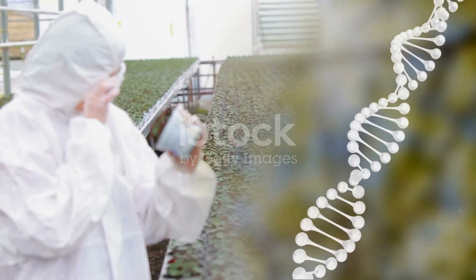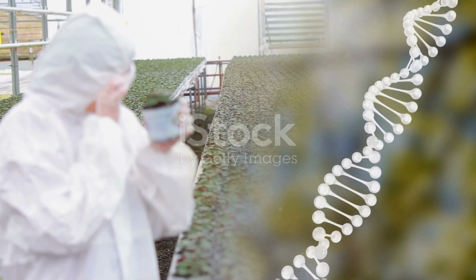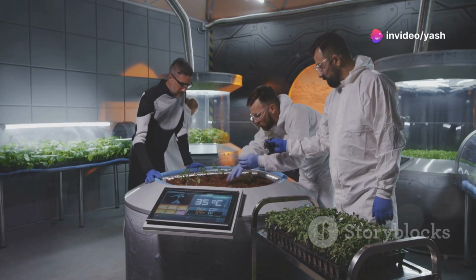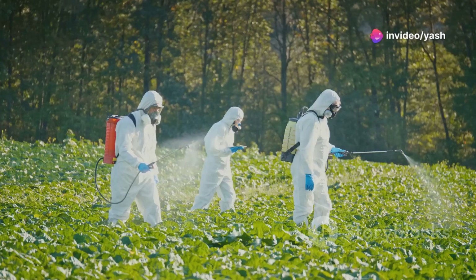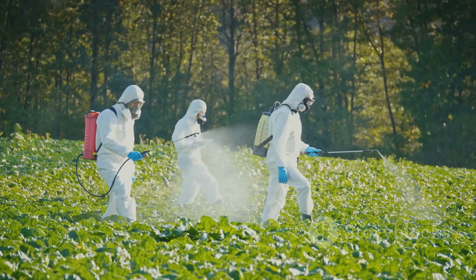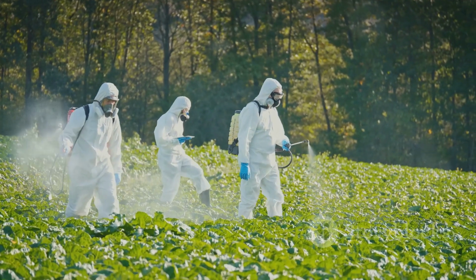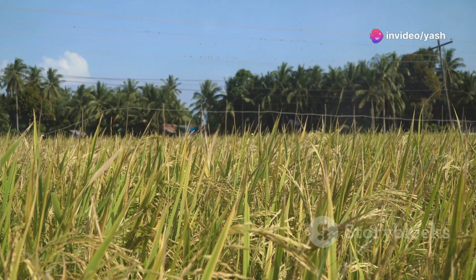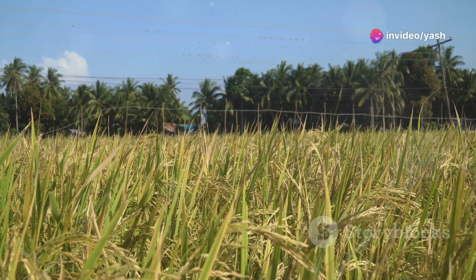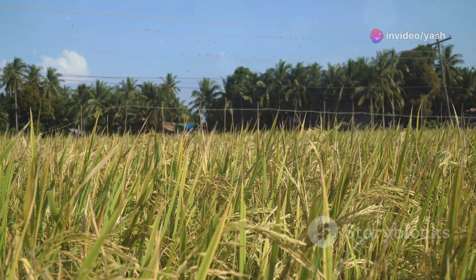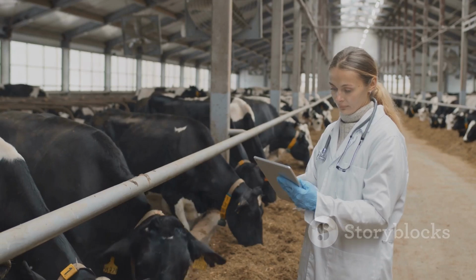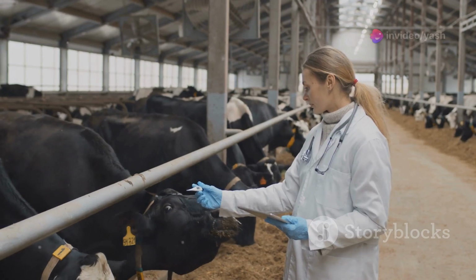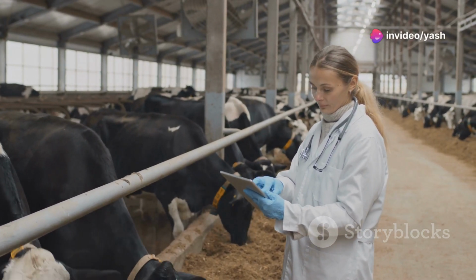DNA technology is playing an increasingly important role in agriculture. Genetic engineering is revolutionizing agriculture by allowing scientists to introduce desirable traits into crops and livestock. Genetically modified, or GM, crops have been engineered to resist herbicides, insects, or viruses, reducing the need for pesticides and increasing crop yields. Other GM crops have been developed to tolerate drought conditions or to have enhanced nutritional value, such as golden rice. DNA technology is also used in livestock breeding to select for desirable traits, such as increased milk production, leaner meat, or disease resistance.